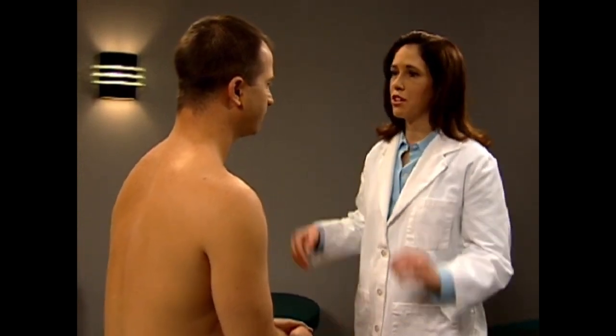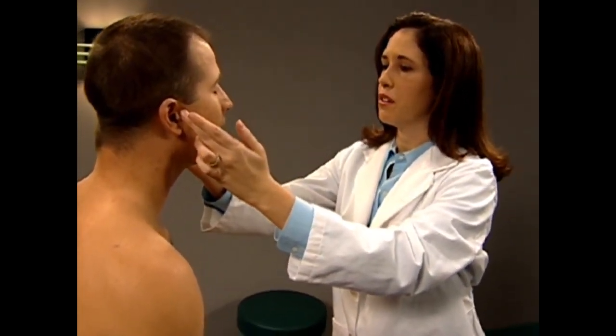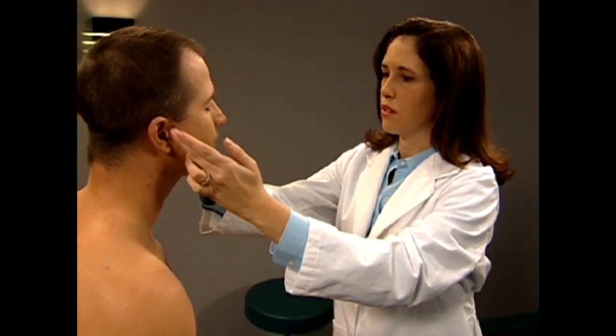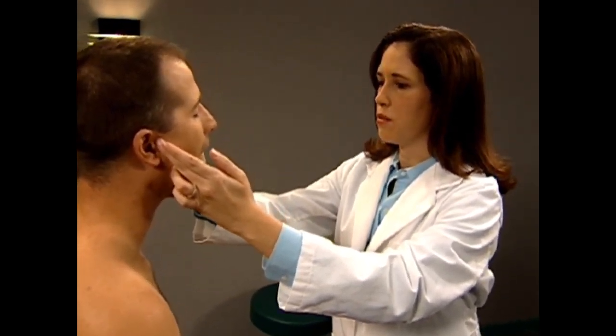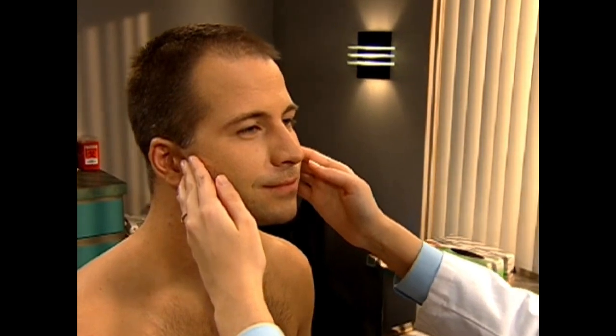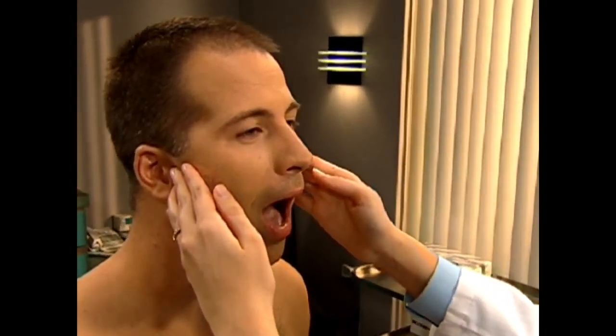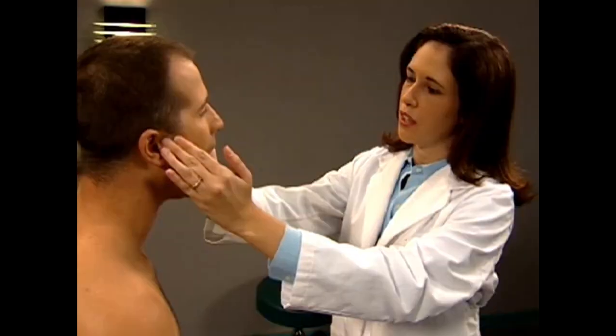What I'm going to do is feel over your temporomandibular jaw joint while you open and close your mouth, okay? To examine the jaw joint, place your fingers in front of the ear and slide them over the joint. As the patient opens and closes his mouth, gently palpate in the joint space. It's not unusual to hear or feel clicking, but there should be no pain, crepitus, locking, or popping.